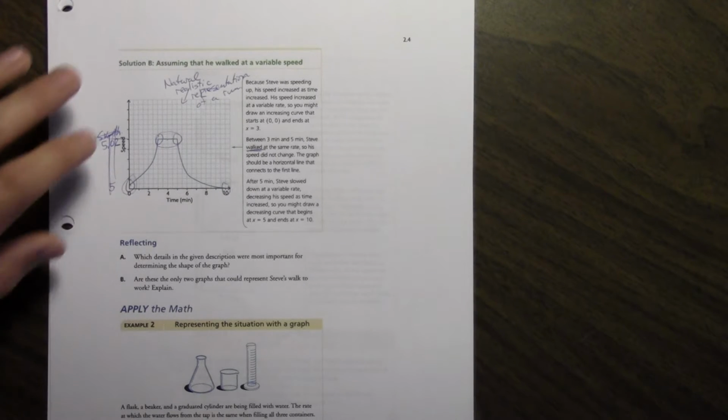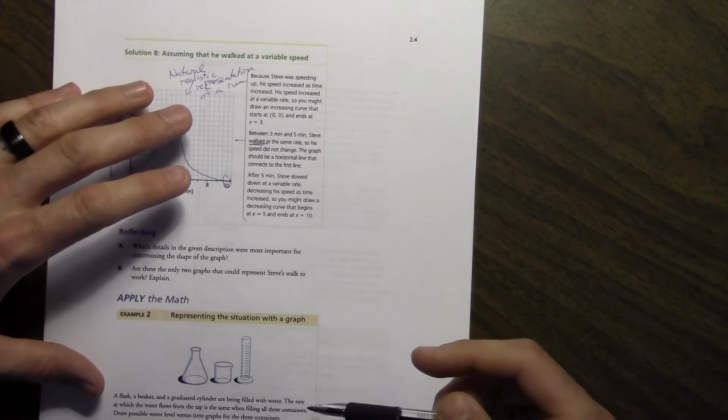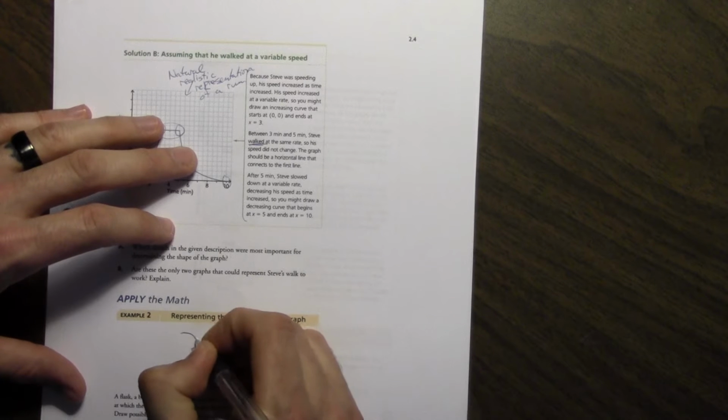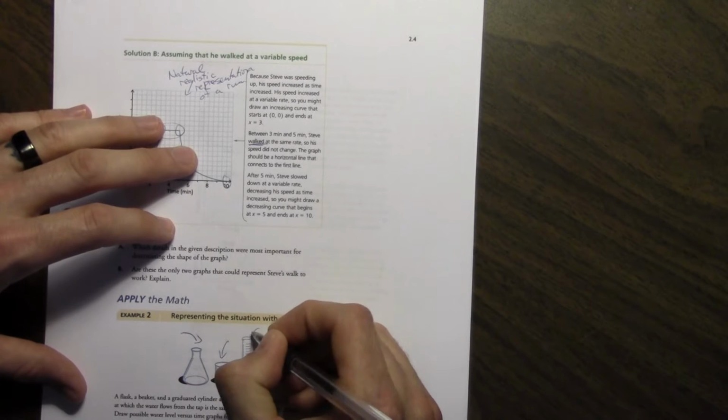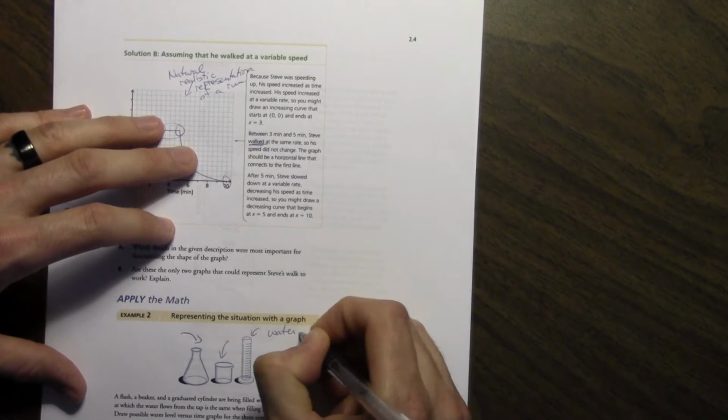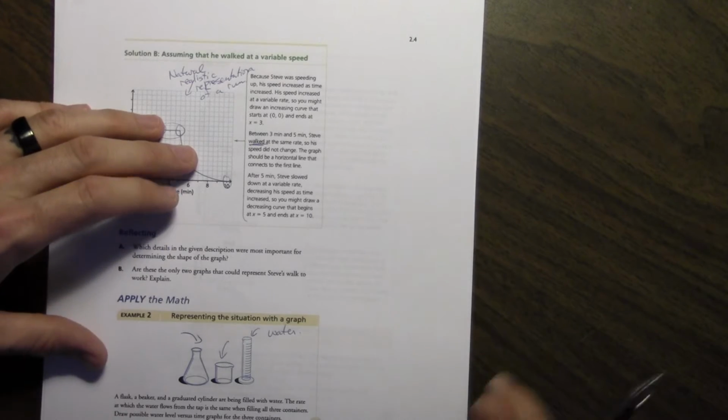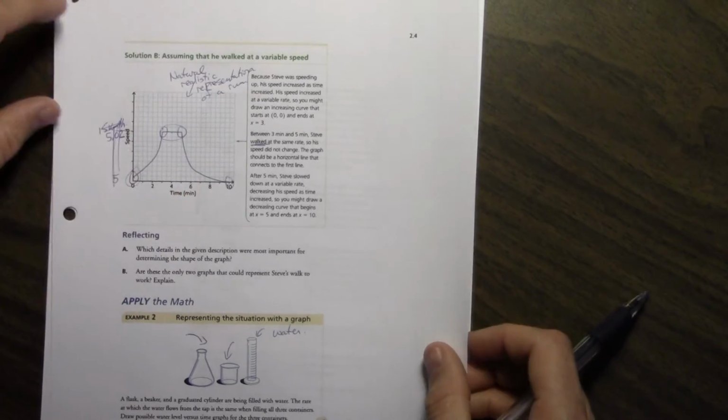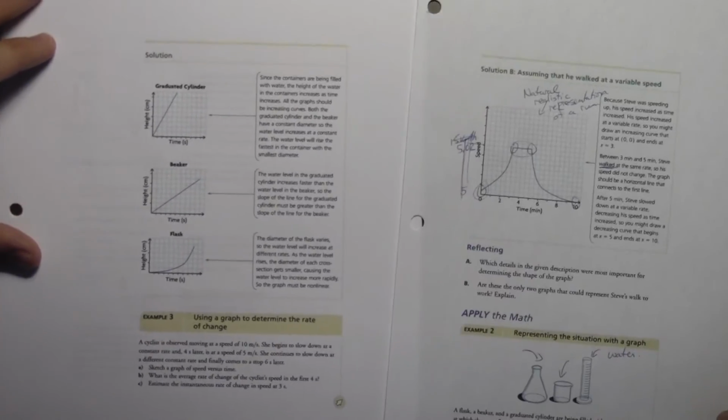Example 2 now. A flask, a beaker, a graduated cylinder being filled with water. So there's water going into all of these. The rate at which the water flows from the tap is the same when filling all 3 containers. Draw possible water level versus time graphs for these containers.